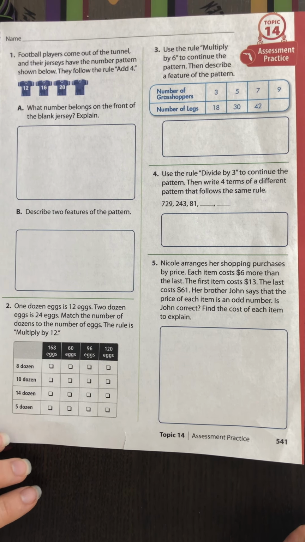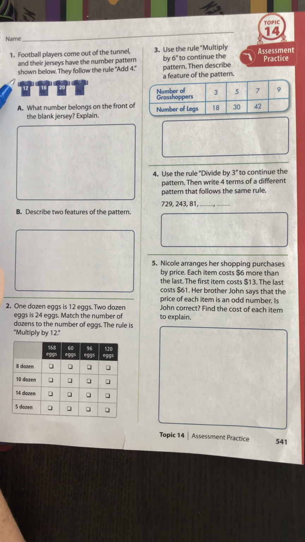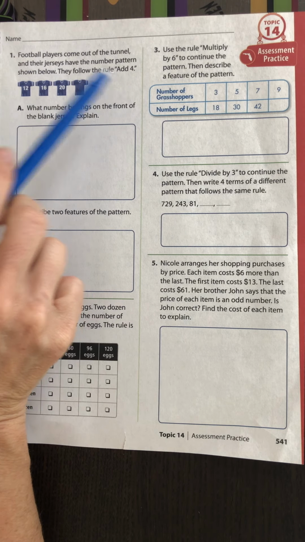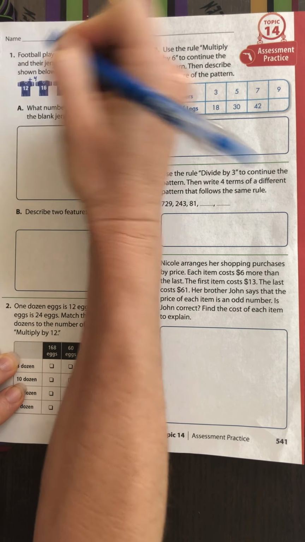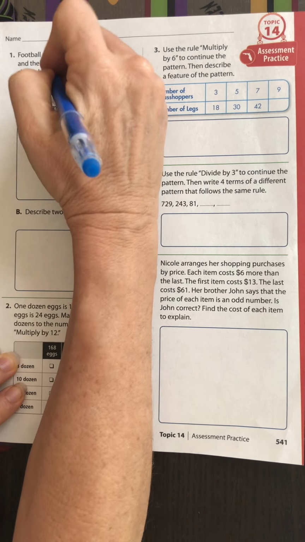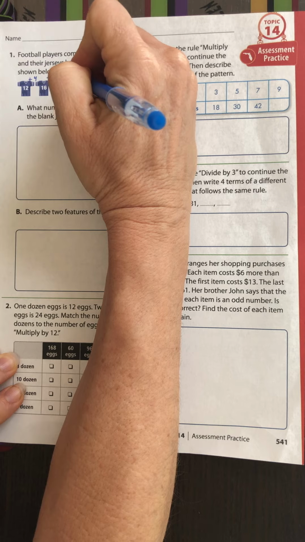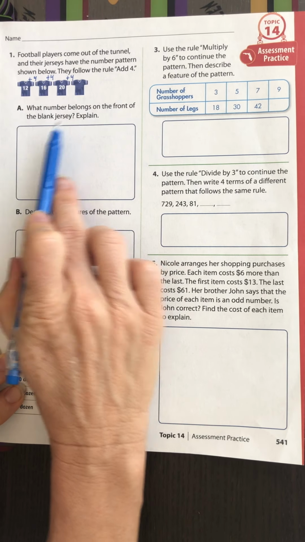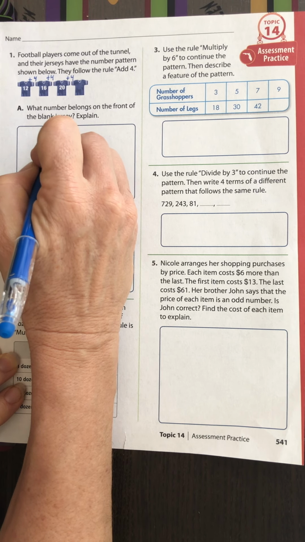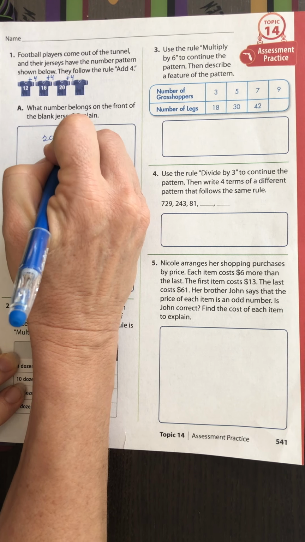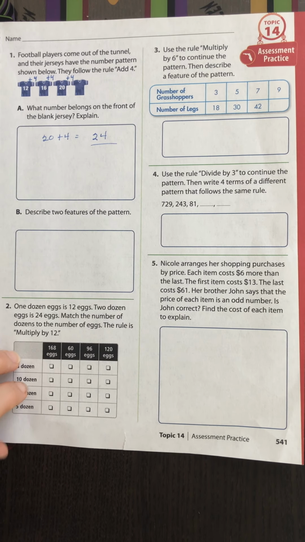Number 1 says football players come out of the tunnel and their jerseys have the number pattern shown below. They follow the rule add 4. Notice 12 plus 4 is 16. 16 plus 4 is 20. So 20 plus 4. What number belongs on the front of the blank jersey? We've got 20 plus 4 equals, that's right, 24.